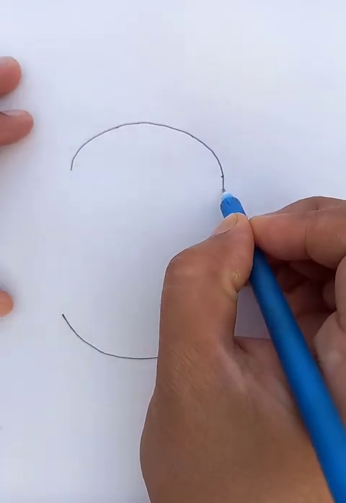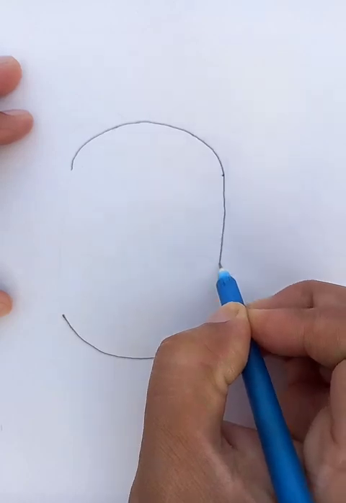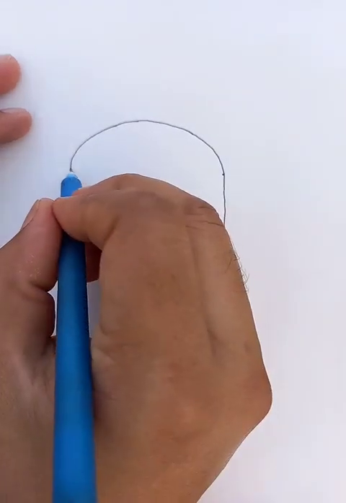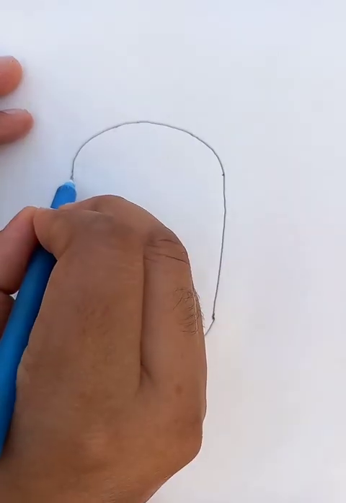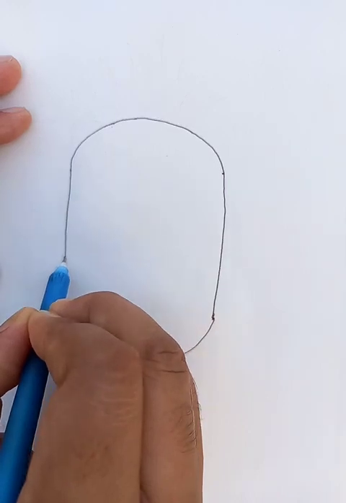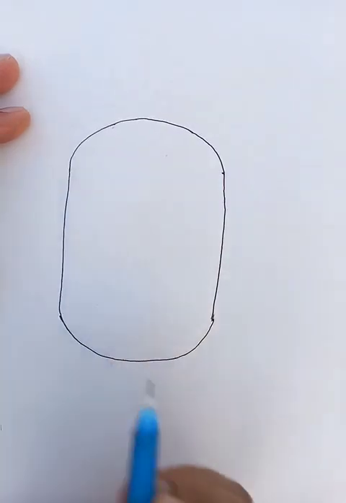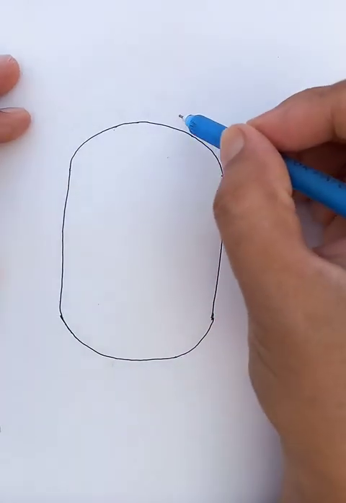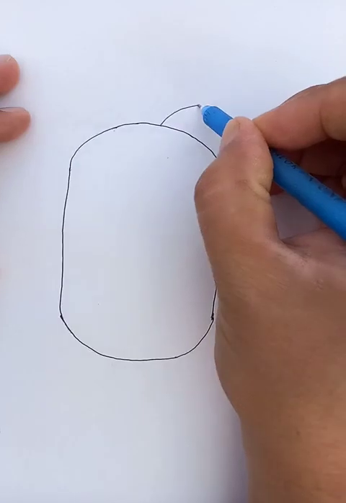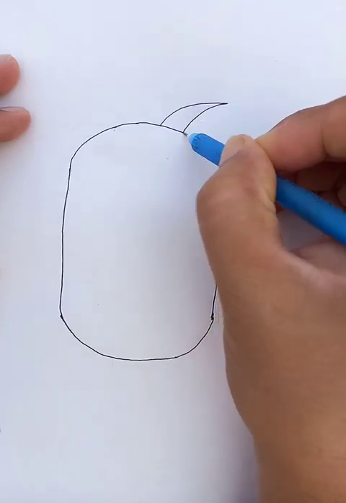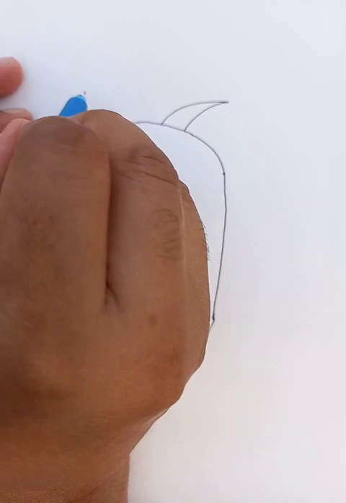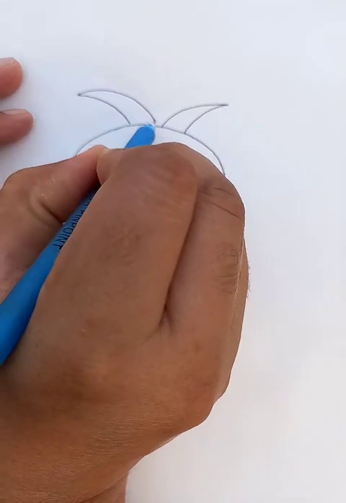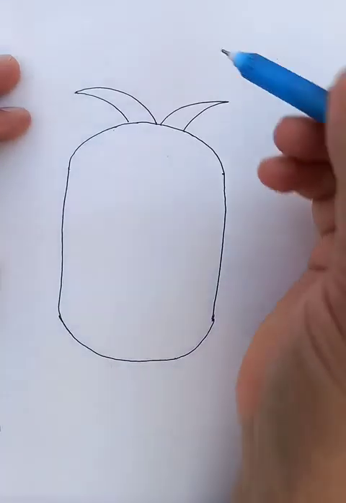Then let's draw a little bit straight line and connect these two lines here. Another straight line we can draw and connect to this line at the bottom. Now we can draw few outlines on top of it. It's like the mirror, one in left, one in right.